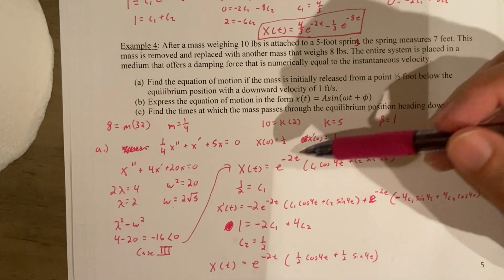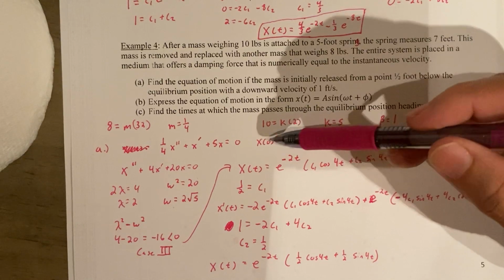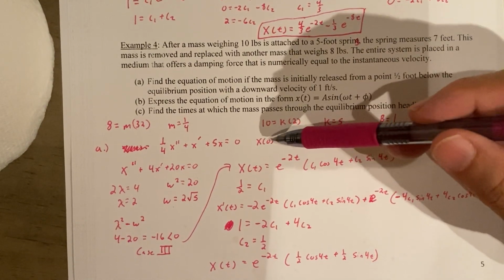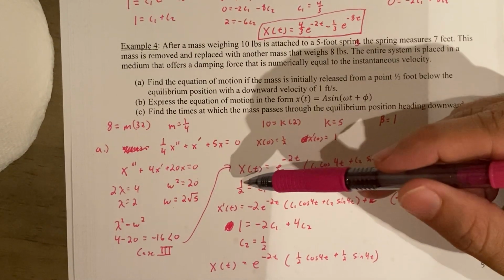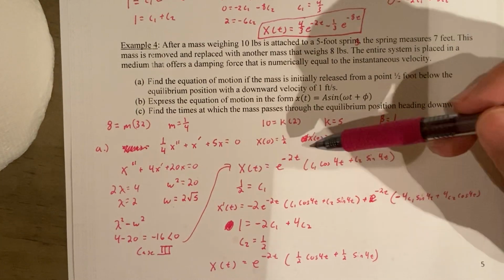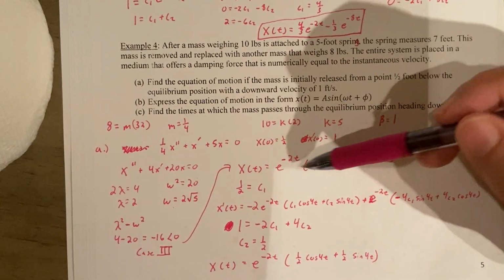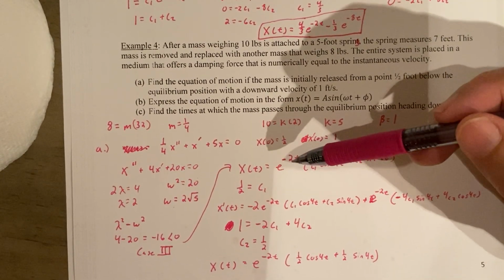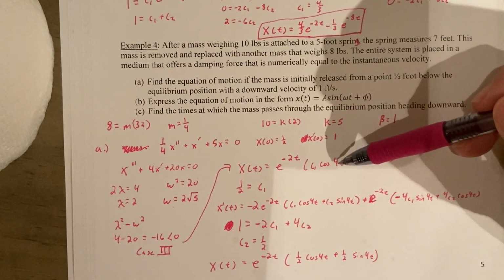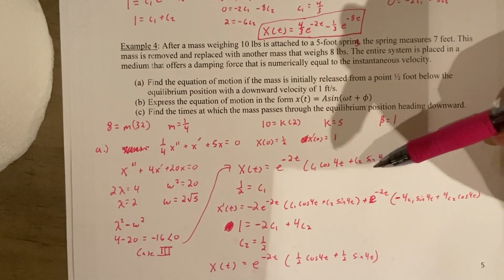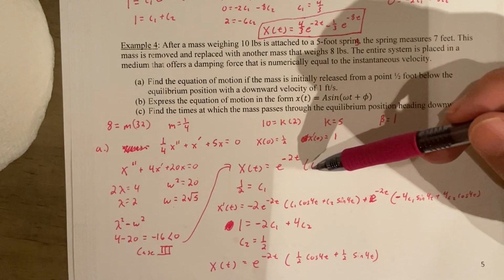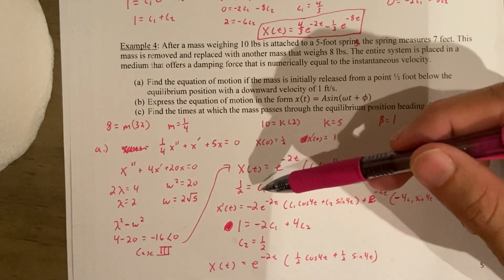So now we are going to plug in our x sub 0 equals 1/2, since our initial position is 1/2. So 1/2 is equal to, all of our t's are 0. That means e to the 0 is just 1. Cosine of 0 is just 1. Sine of 0 is 0. So we just have c sub 1. So our c sub 1 is 1/2.